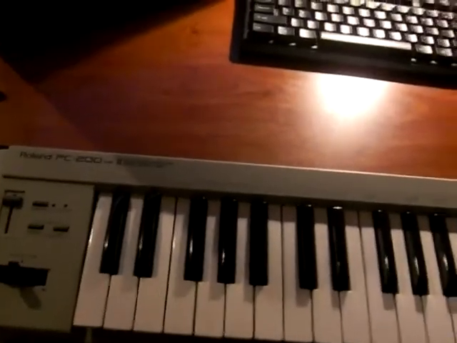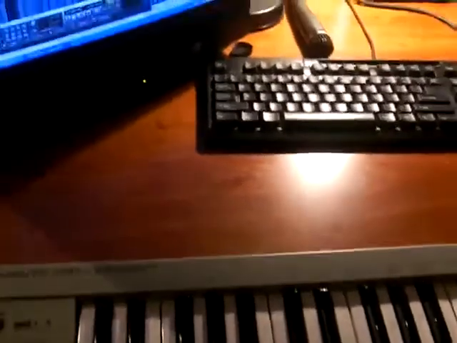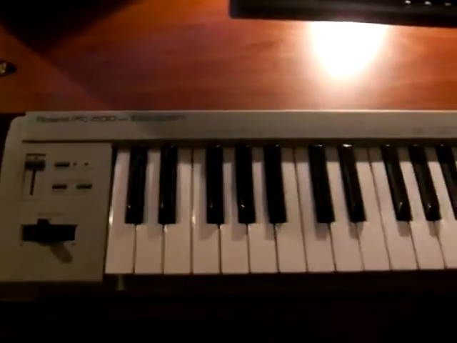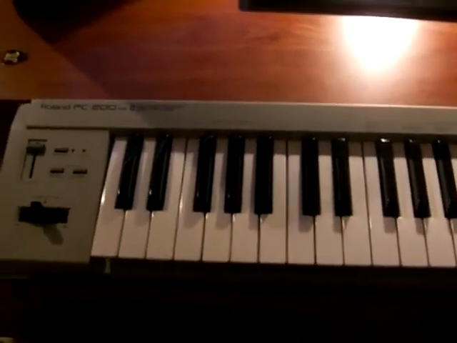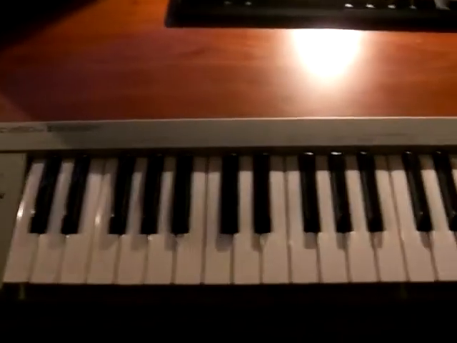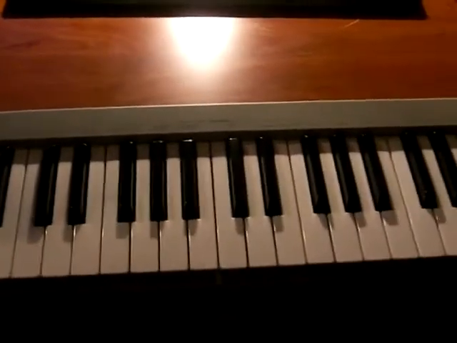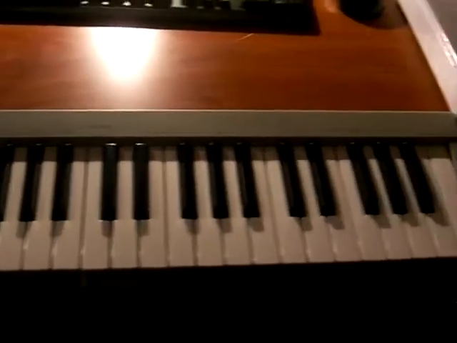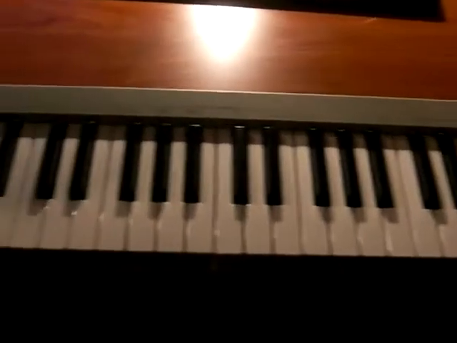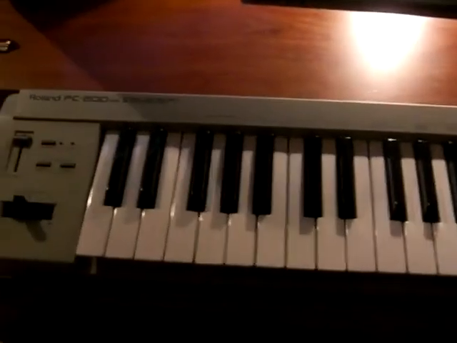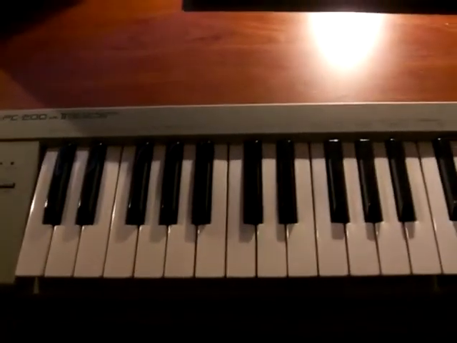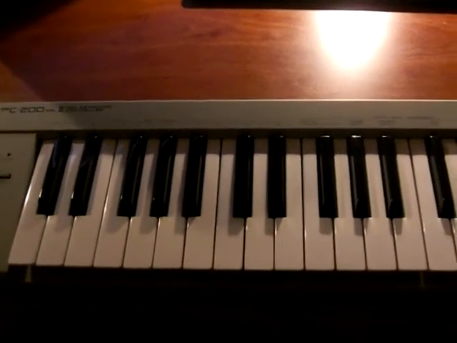I've also got this Roland PC200 MK2 MIDI controller, and there's not a lot of expression to it. It's really just a utility keyboard. There are no samples in it; it's just used to control sounds within Sonar.